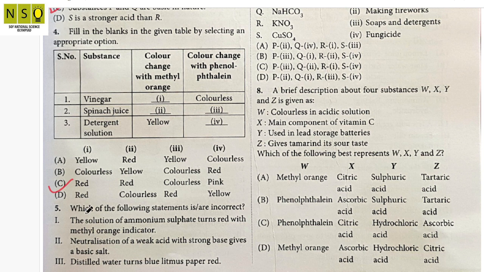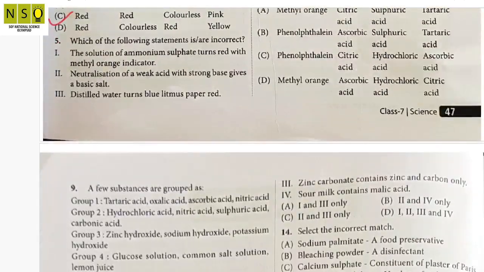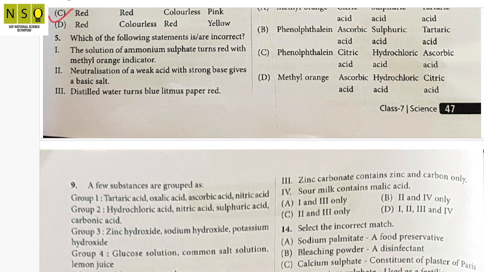So what is the fifth question? Which of the following statements are incorrect or correct? What are the statements?